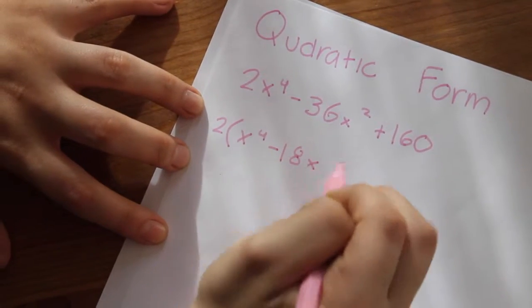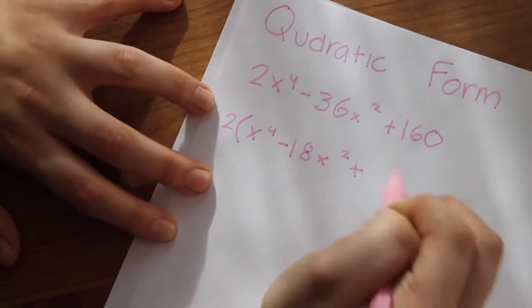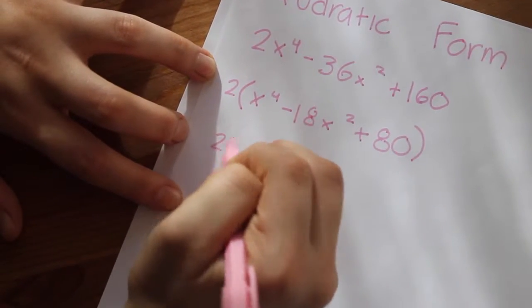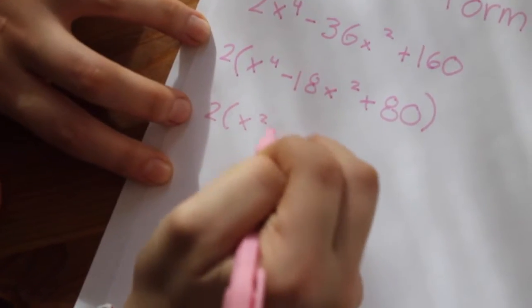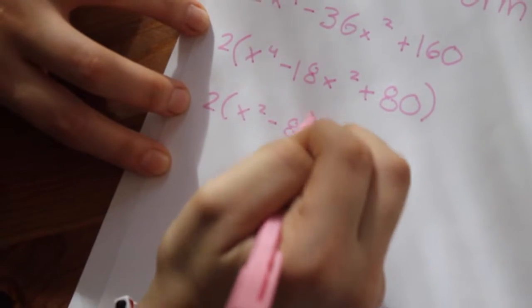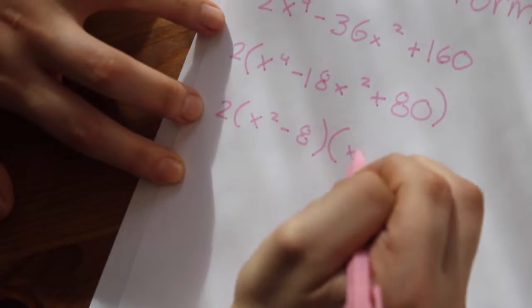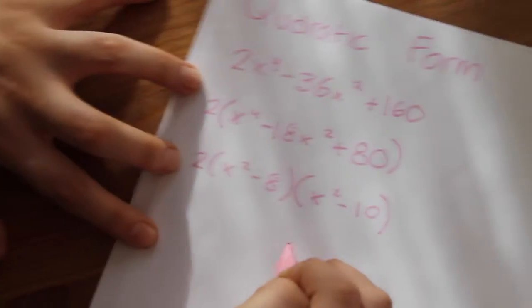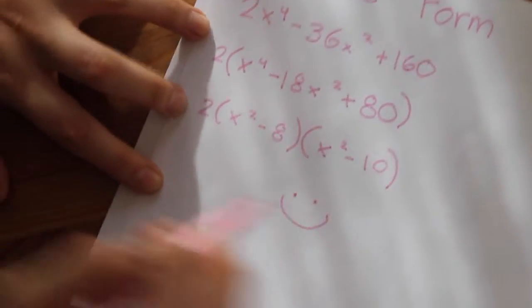Then you have to find two numbers which multiply to 80 and add to negative 18. These two numbers are negative 8 and negative 10. Therefore, you are left with 2(x to the second minus 8)(x to the second minus 10).